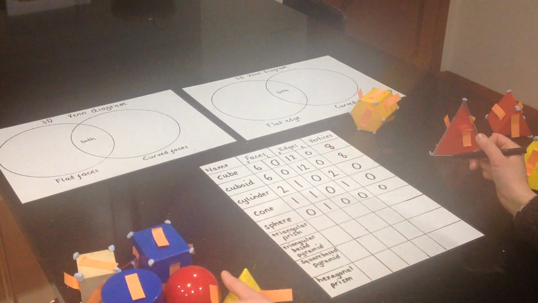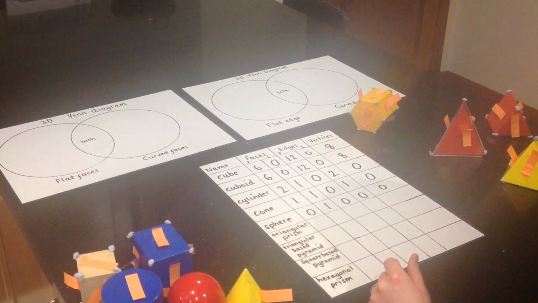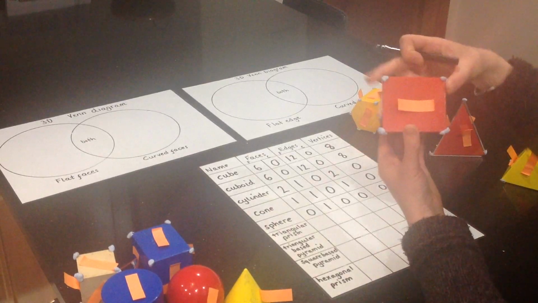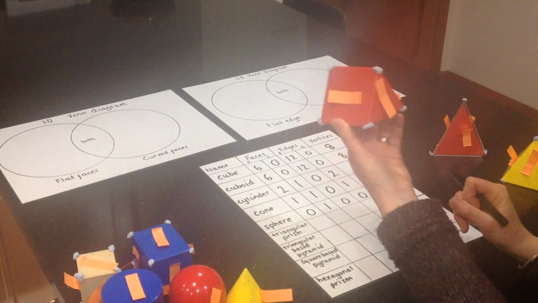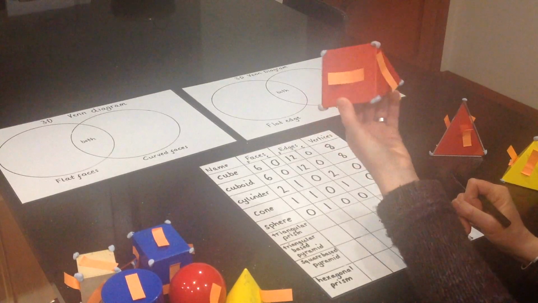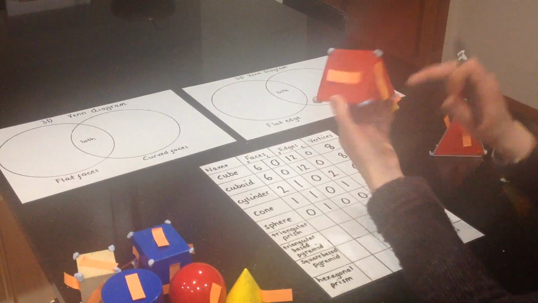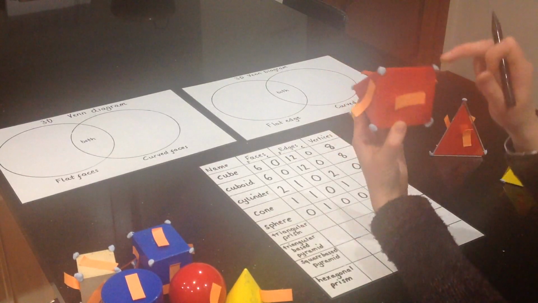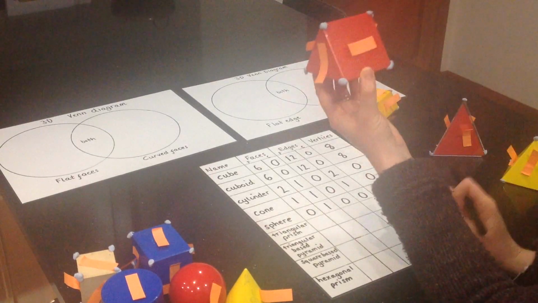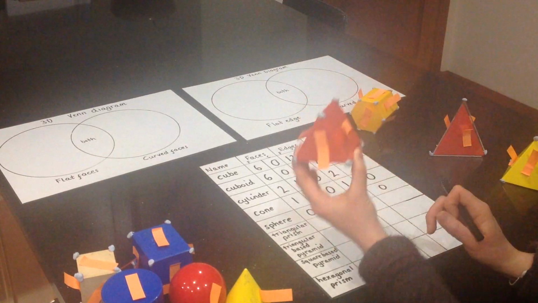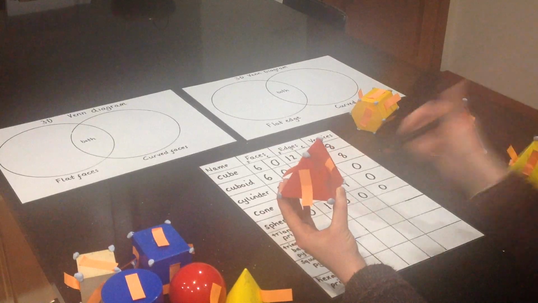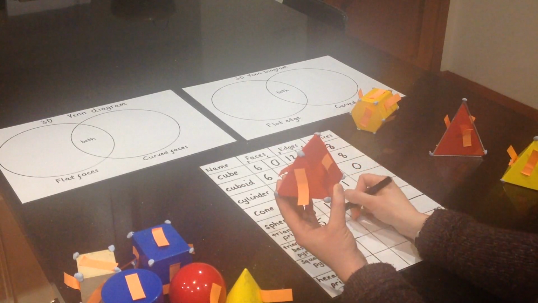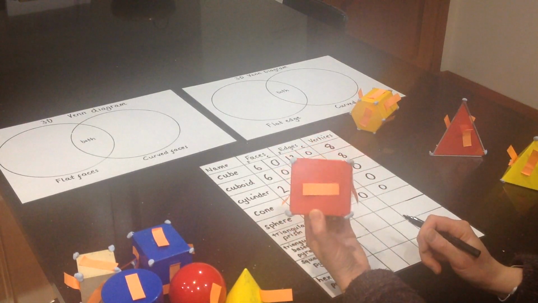There we go. Moving on to our triangular prism over here, and it's made up of 2 different 2D shapes. So we've got triangles at either end, and then we've got 1, 2, 3 rectangles, so that gives us 5 faces altogether, and there are 5 flat faces, no curved faces.